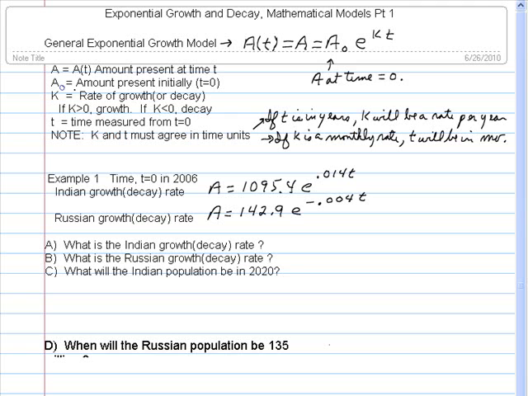Let's take a look at the variables. A, or what I called A of t, is the amount present at time t. If it's population, it would be an amount of people. If it's radioactive decay, it would be the amount of some substance. It could be any kind of amount that is growing exponentially. A0 is the amount present initially, that is at time equals 0. This experiment starts at some time, that's called time equals 0.